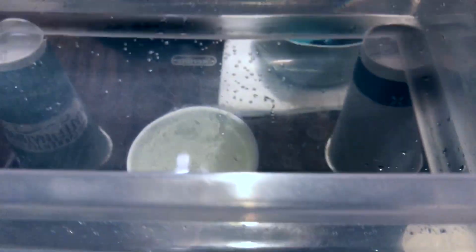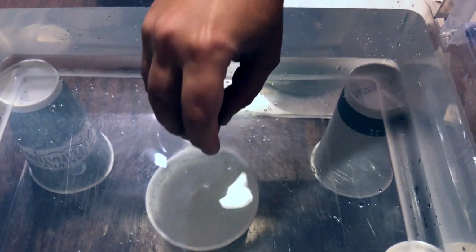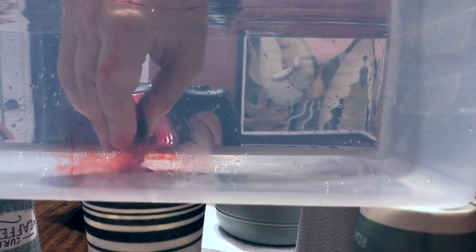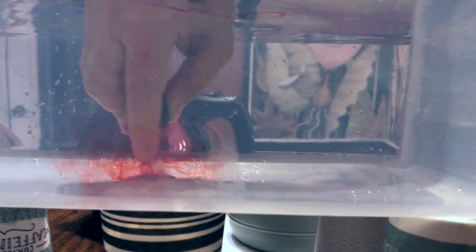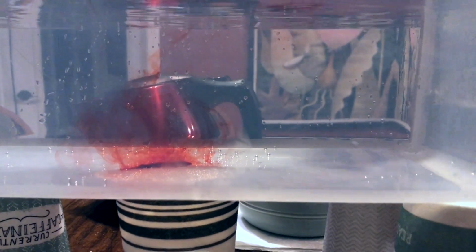As soon as I do that, I use my red food coloring and I go all the way where the hot water touches the bin and put a few drops of the red food coloring. Let's observe what's happening with the red food coloring.